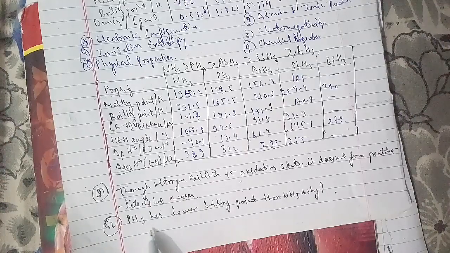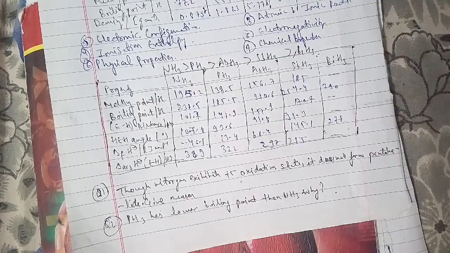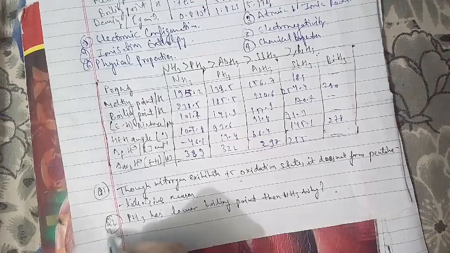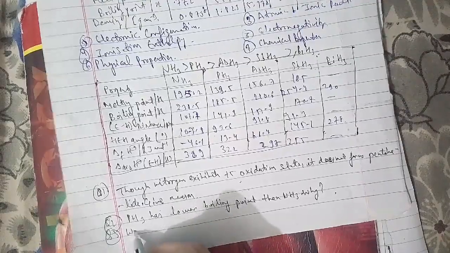You can represent it as 2NaN3 giving 2Na plus 3N2. So the question they can ask you is, why is N2 less reactive at room temperature? Of course, N2 has a triple bond sharing, so that's the reason.